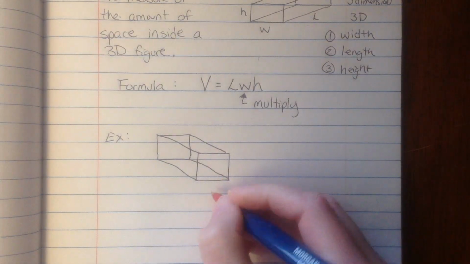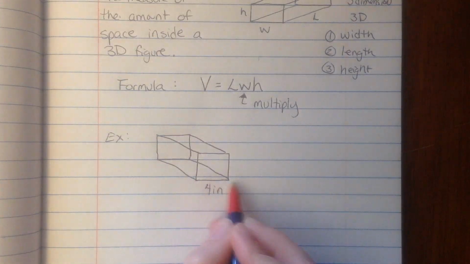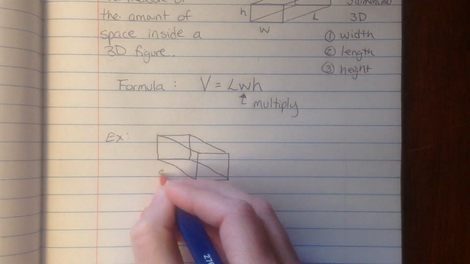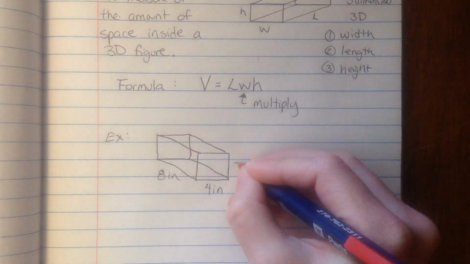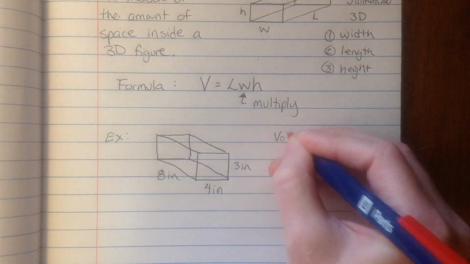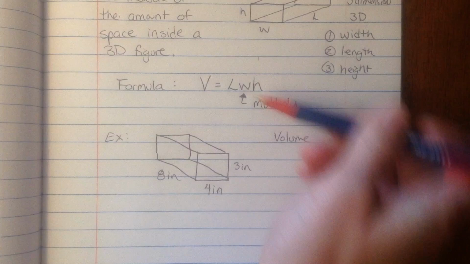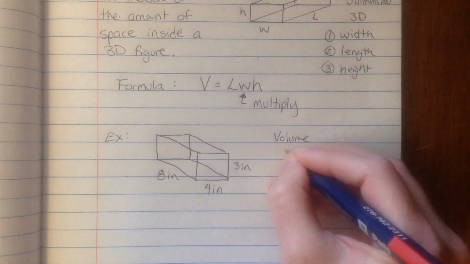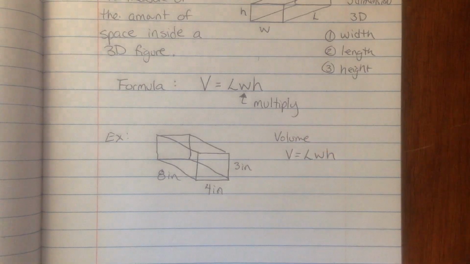And let's say you are given that this measurement is 4 inches, 4 inches here, and let's say you're given this measurement is 8 inches, this measurement here, and let's say you're given this measurement here is 3 inches. And we're asked to find the volume. Again, that's how much will this box hold inside of it. And so we're going to copy down our formula. Volume is equal to length times width times height.